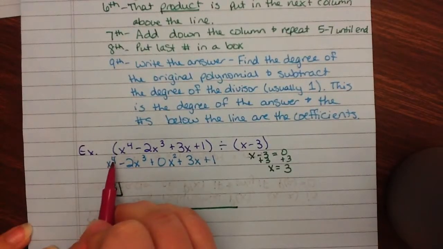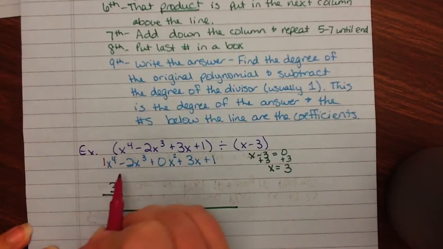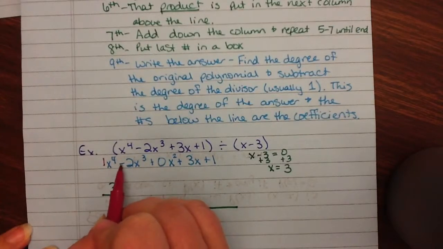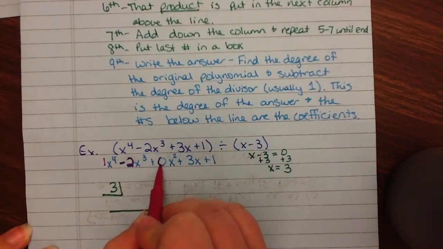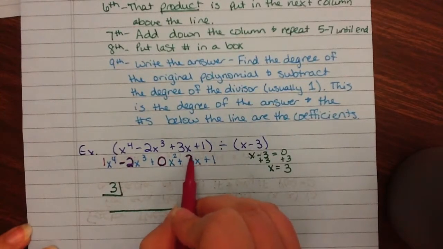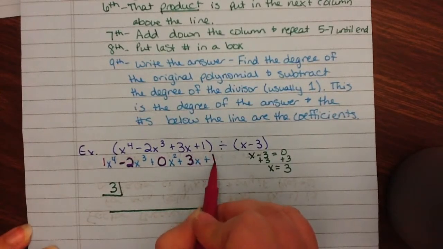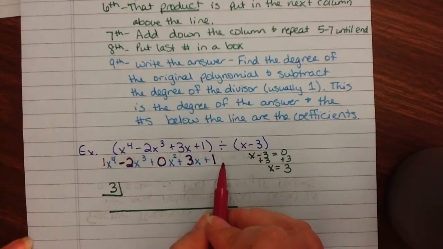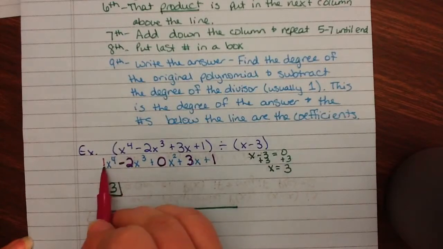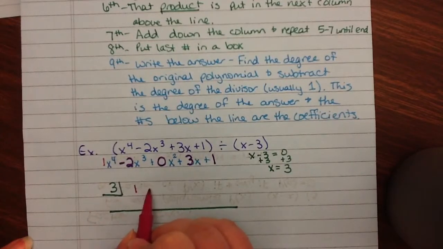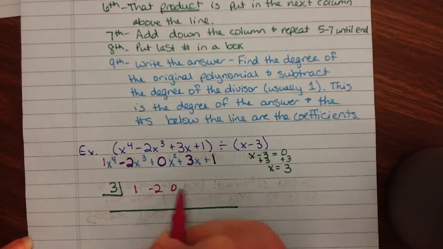What is the coefficient of x to the fourth? It's 1, right? What's the coefficient of x to the third? Negative 2. What's the coefficient of x squared? 0. The coefficient of x is 3. And the constant, or coefficient of x to the 0, is 1, right? So here are these numbers. You see those numbers? We are going to copy them onto this line. This is called the coefficient line.